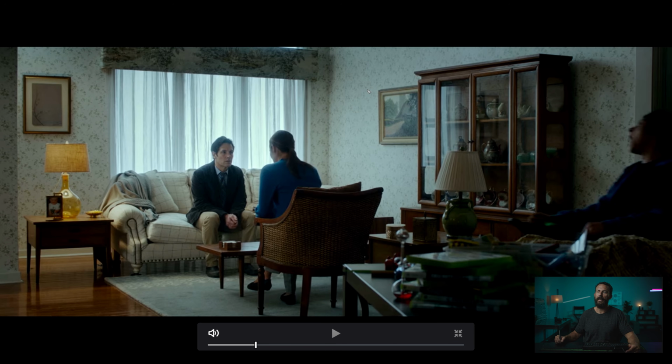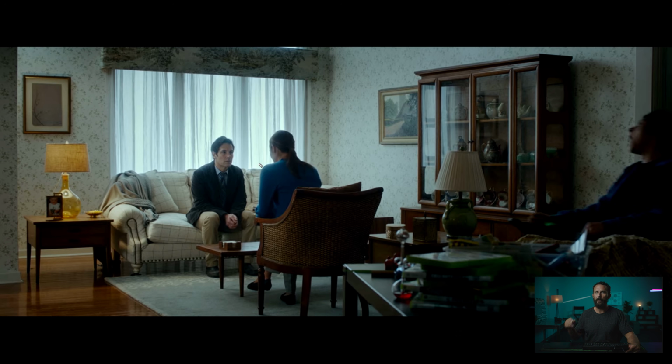Okay, let's take a look at The Fundamentals of Caring. This light now dictates what we can do for the entire scene. All of the lighting that we are going to get has to be done in this exact scene.